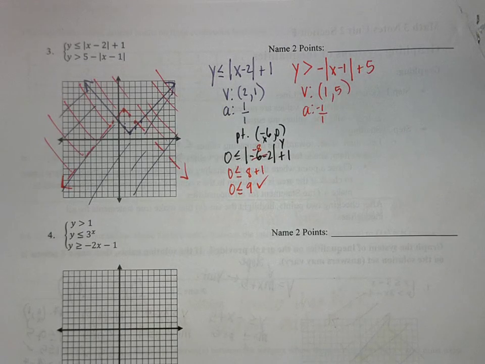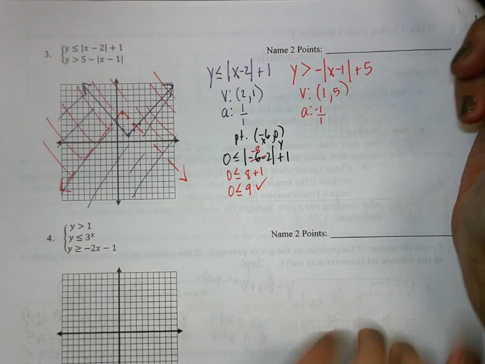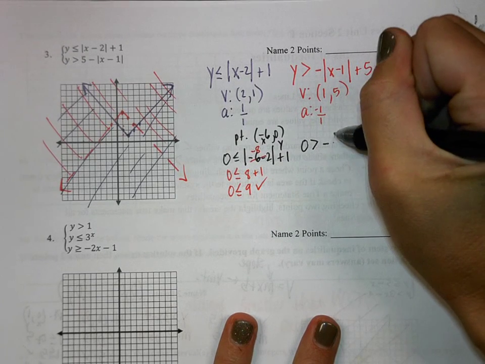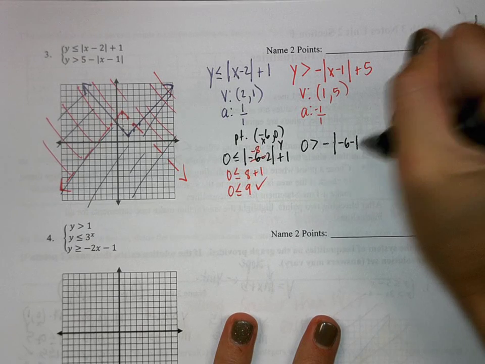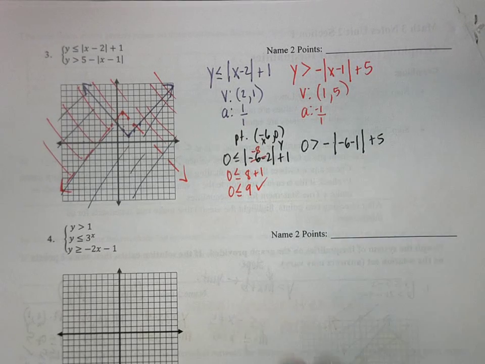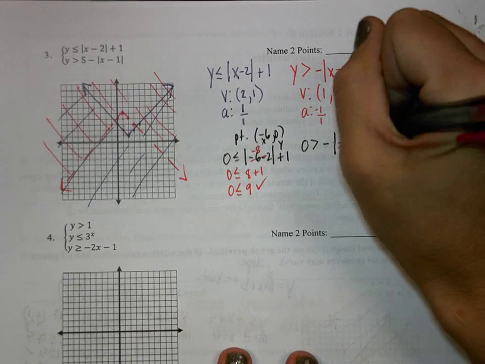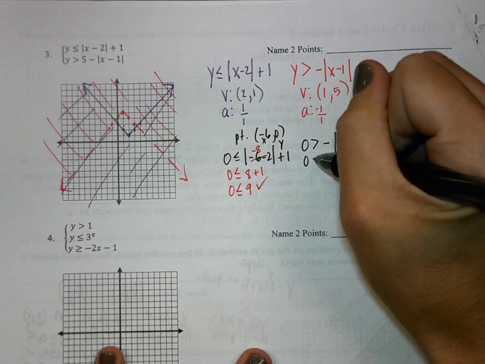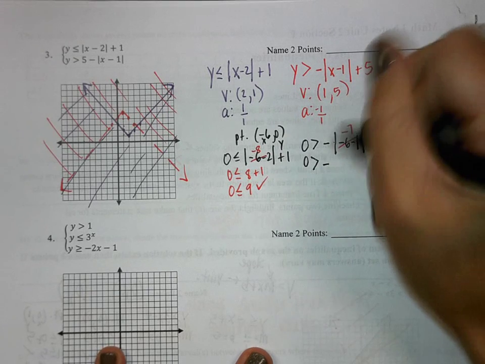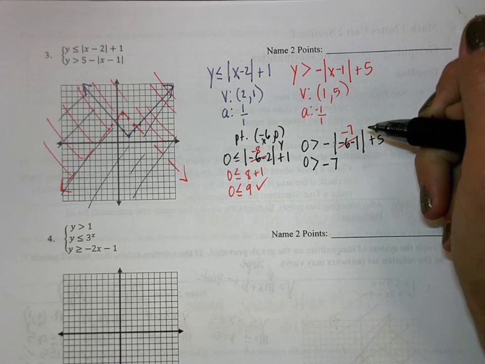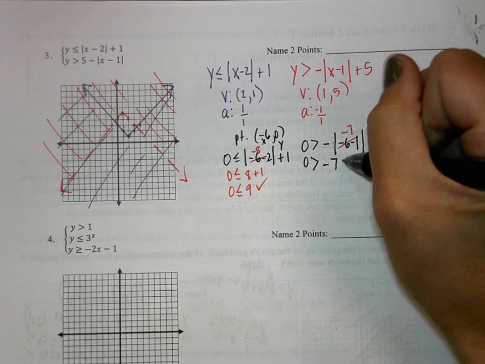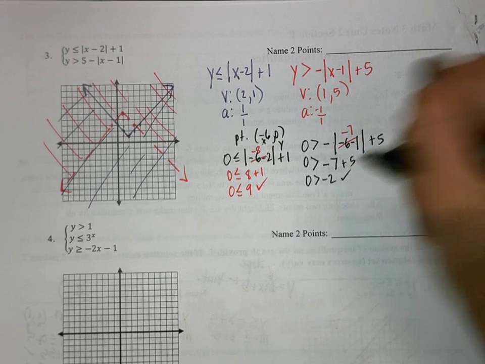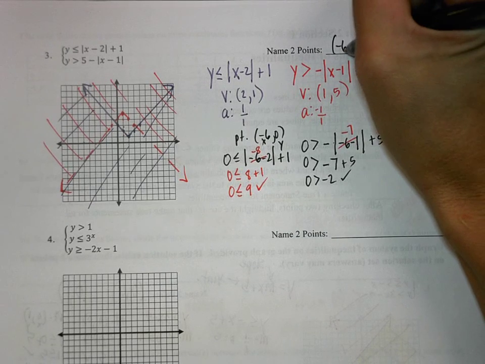So we're going to use the same point in this equation. So again, we have 0 is greater than negative absolute value of -6 minus 1 plus 5. And what is -6 minus 1? -7, but when it comes out, it becomes a +7. So I still have a negative. This -7 became a +7, but with the negative outside it is actually -7 plus 5, and we get 0 is greater than -2. Does that work? Yes. Okay, so one point that works, we know, is -6, 0.